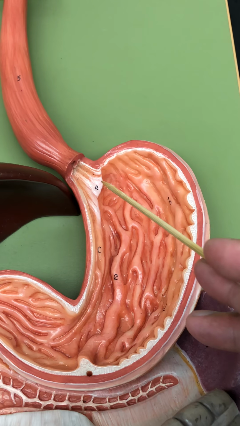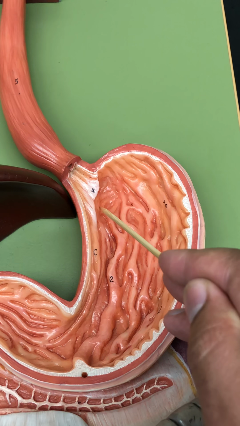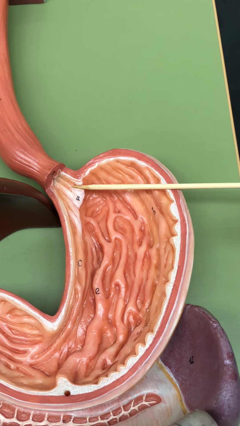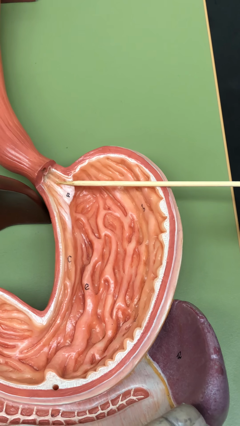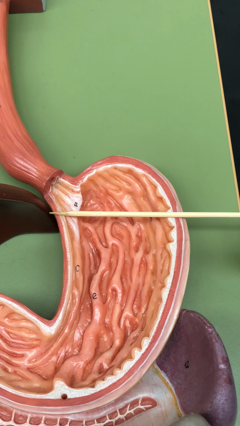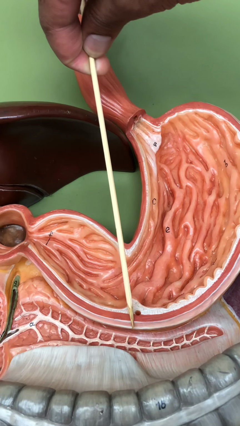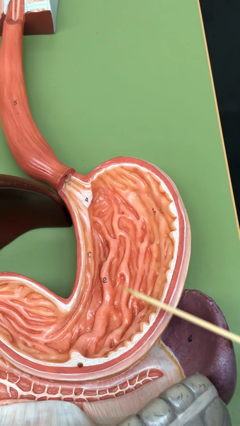The initial section of the stomach, right here, right there, that is the cardia. The dome-like area to the left side of the stomach above the pointer would be the fundus. From here, all the way to this area right here, that would be the body. So the body is in this area here.